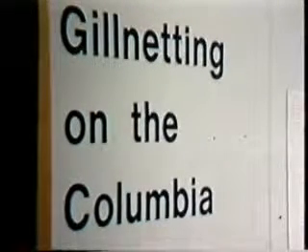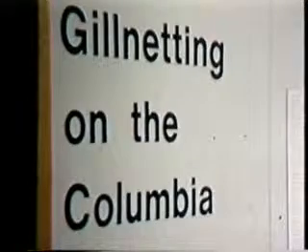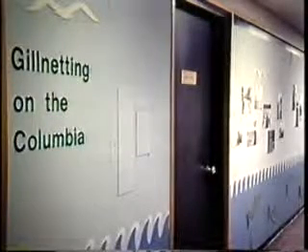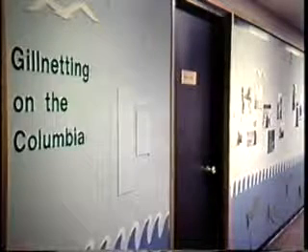Gill netting on the Columbia. The letters are lettersign, which are a thin plastic letter that is pressed onto the wall. They are suitable for exterior use. They are easy to apply, as the spacing is already calculated by the backing that they come on in the package.